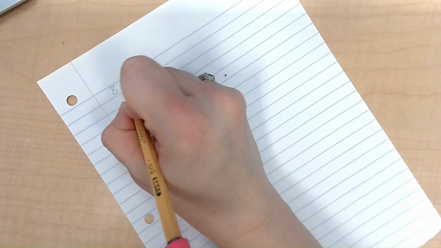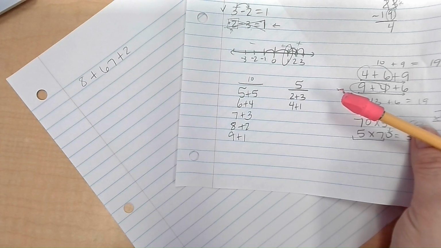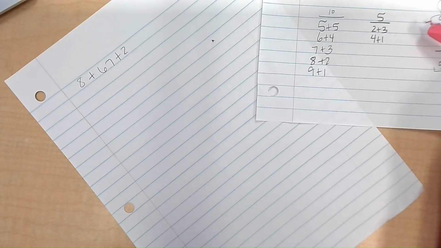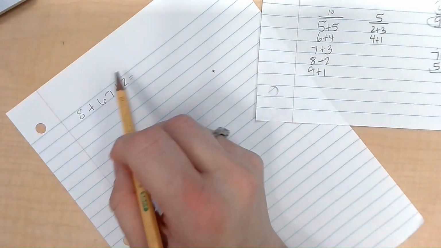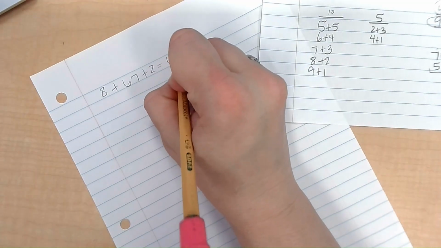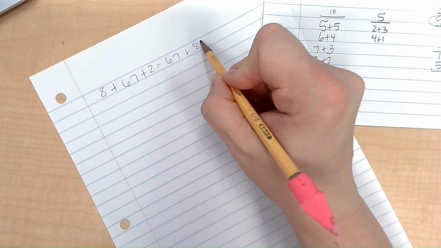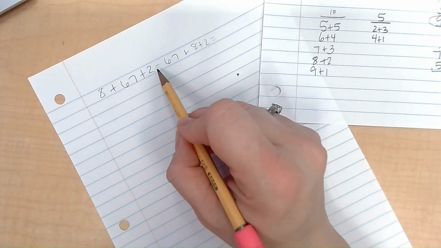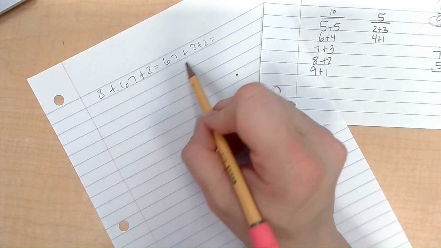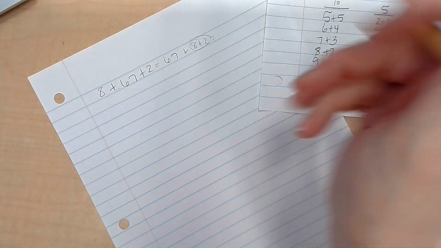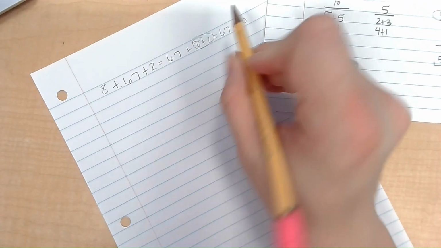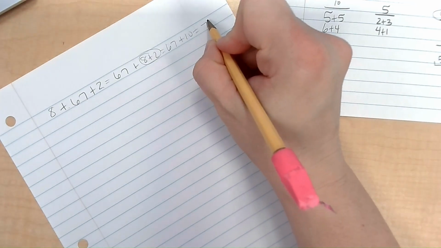So here's what I have. And don't forget that my ways to 10 are 5 and 5, 6 and 4, 7 and 3, 8 and 2, 9 and 1. So I see 8 and 2 here. The commutative property means I can switch these orders and it will still be the same problem. So I'll have 67 plus 8 plus 2. This is the same as this. These are equal. I'm setting them equal to one another. So 67 plus 8 plus 2 is 67 plus 10. And that gives us 77.